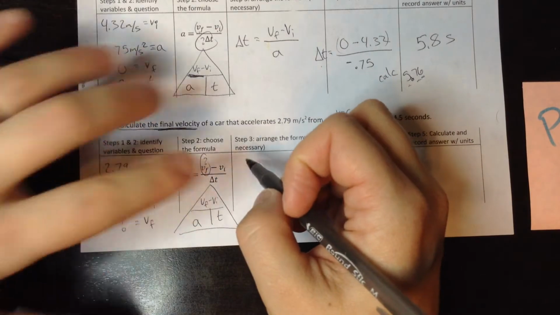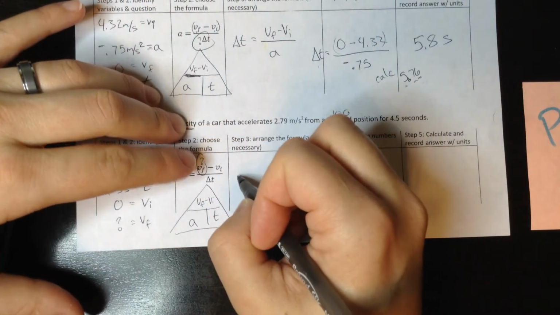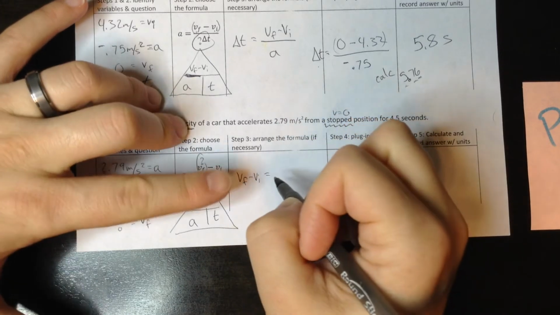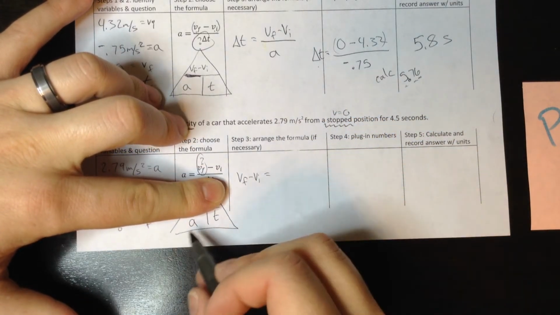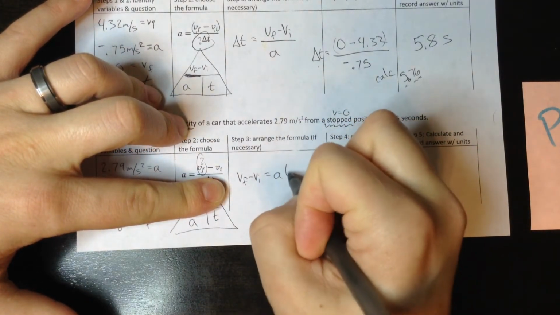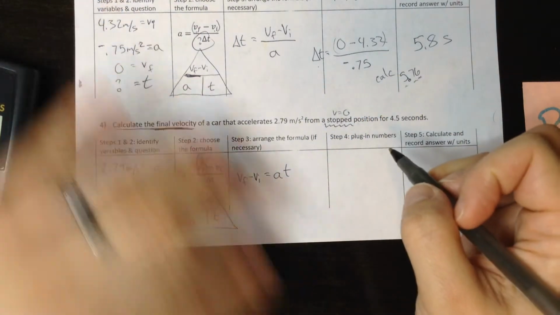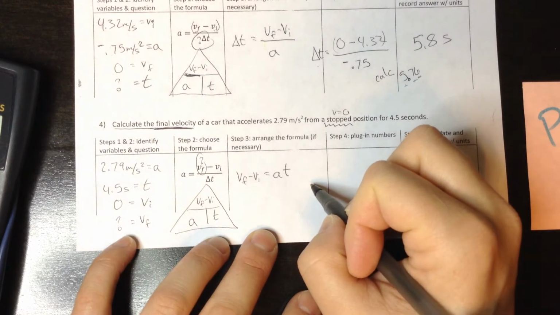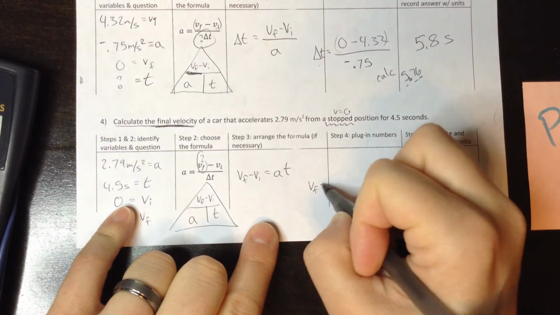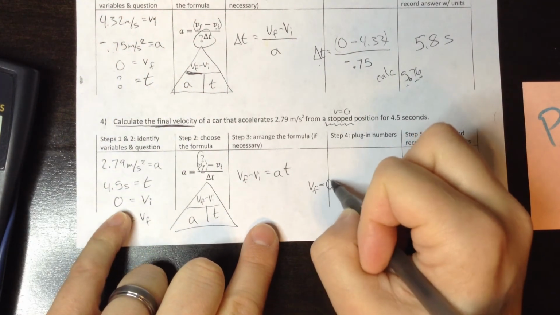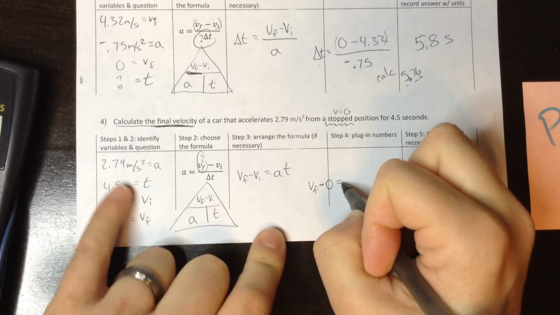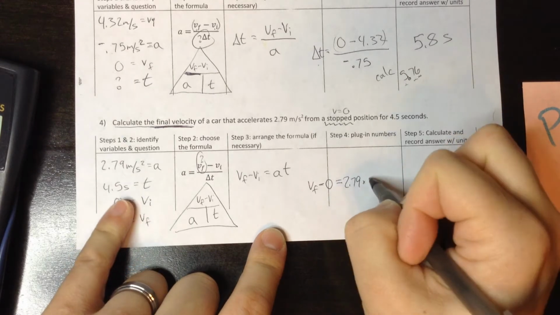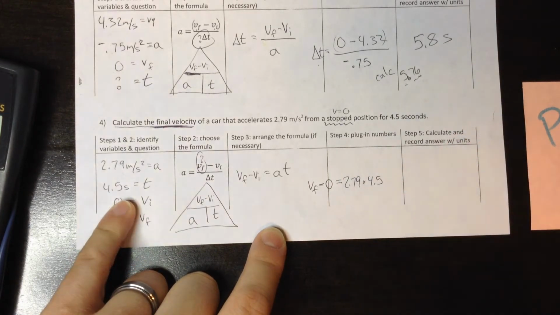So final velocity minus initial velocity, keep them together, equals, cover with your finger, A and T side by side. Alright, acceleration multiplied by the time. So plug in numbers. Final velocity minus initial velocity 0 equals the acceleration 2.79 multiplied by the time 4.5 seconds.